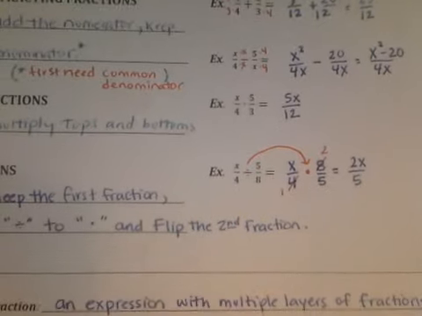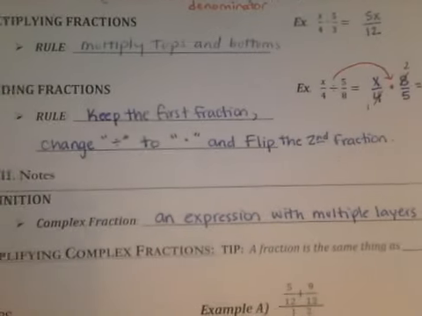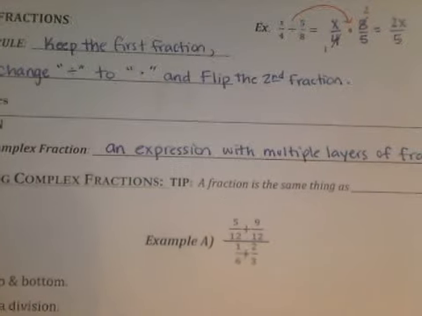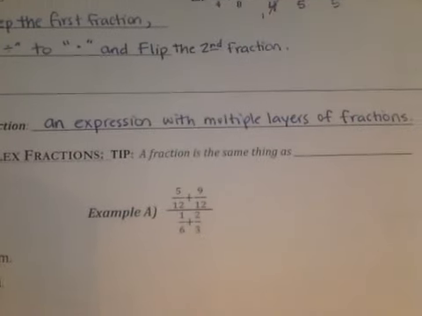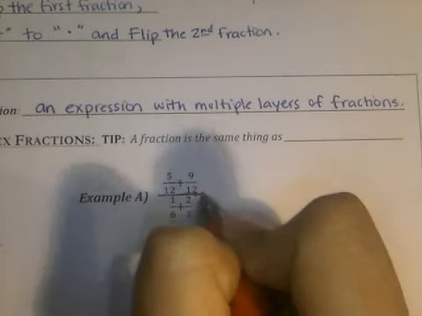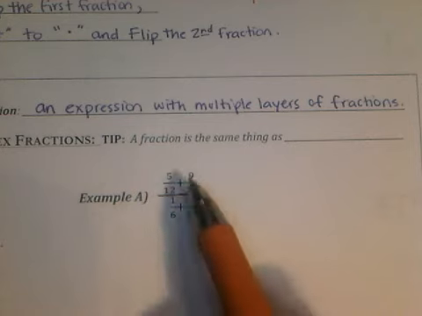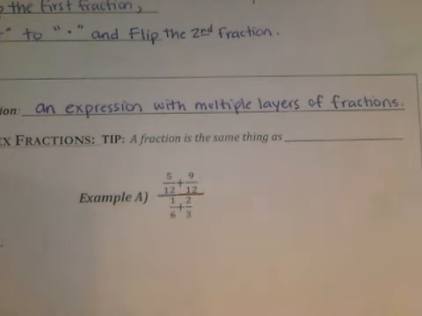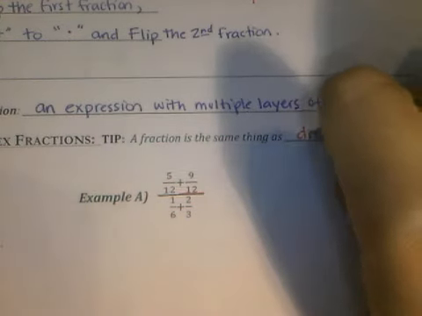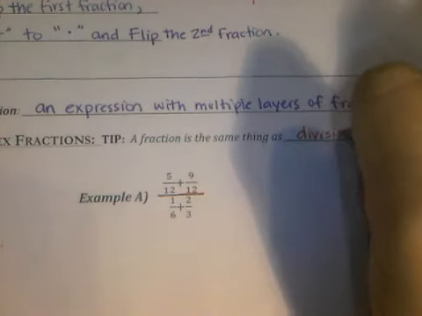So today's skill is simplifying complex fractions. And a complex fraction is an expression with multiple layers of fractions. So look at example A, and you'll see what I mean by this. In this example, we have a large fraction, and within that fraction, there are fractions on the top and on the bottom. Remember, in order to solve this, that a fraction is the same thing as division, and that's really the key step that we're going to take.